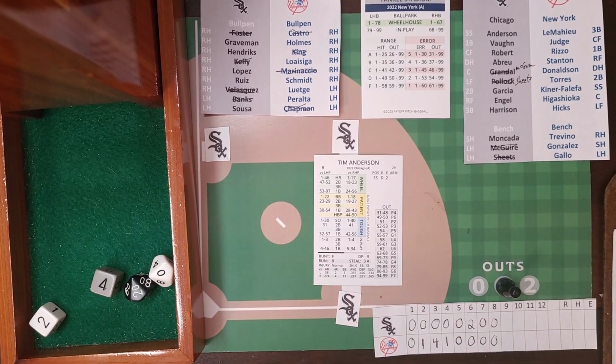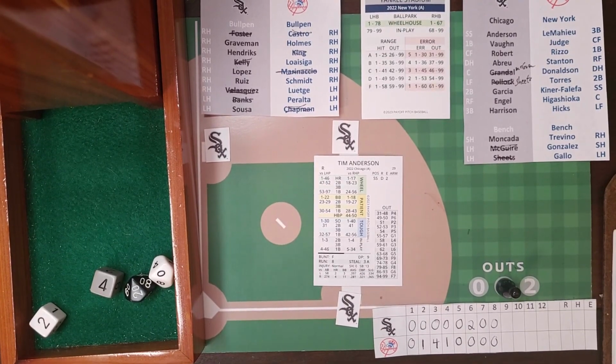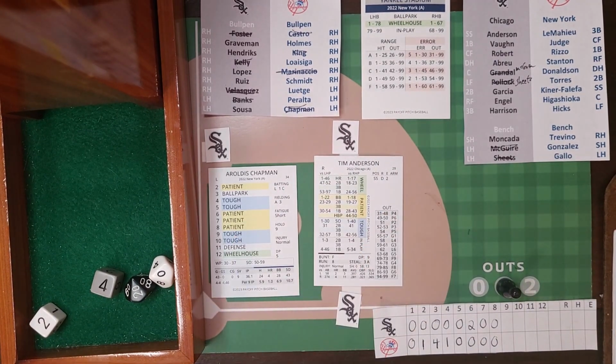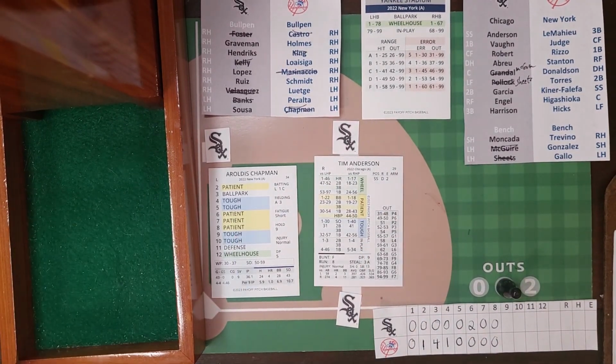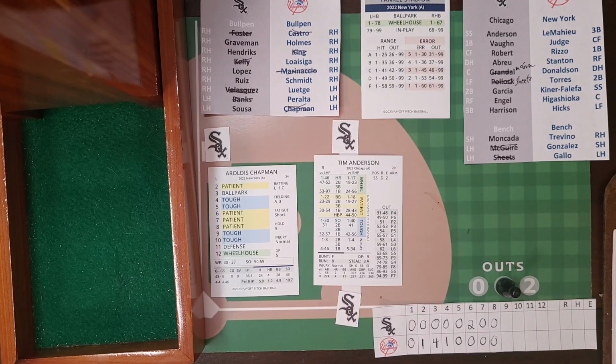The problem with Chapman is he does have some control issues and the bases are already loaded. So Chapman really doesn't like to come in with runners on base. He prefers a clean inning, but he's not going to get one in this situation. So we go to the bullpen for Chapman as Castro couldn't get it done. And Tim Anderson, who's 2 for 4, is stepping to the plate. 6-2 Yankees, but they are in a little bit of trouble as the suspect bullpen is in there. Clay Holmes is loosening behind Chapman, but Chapman does have to face 3 batters, so you've got that minimum.